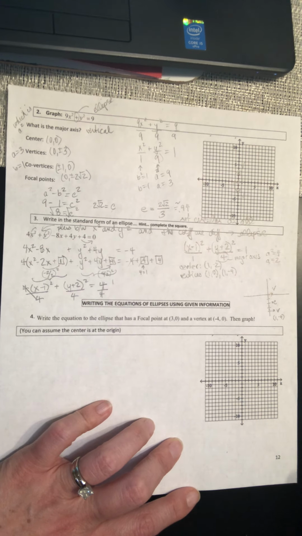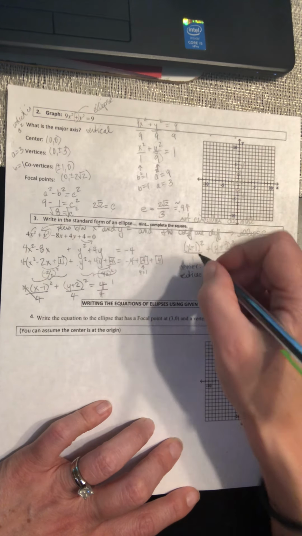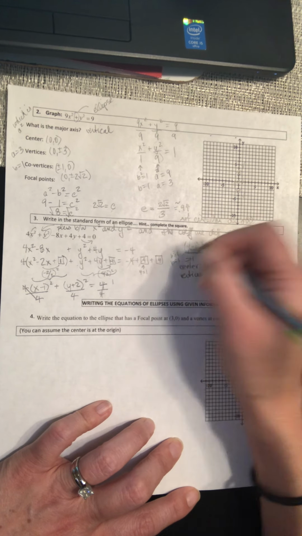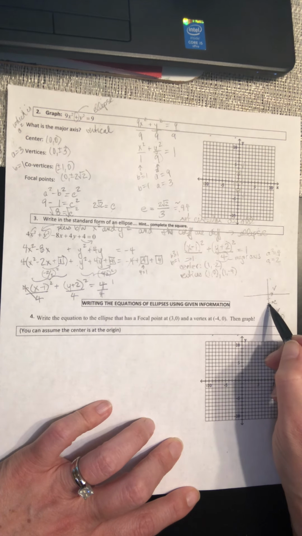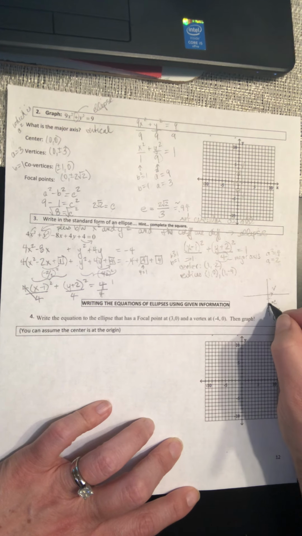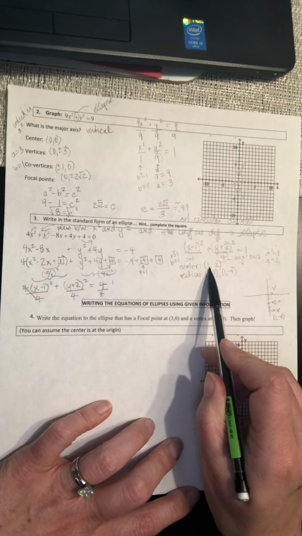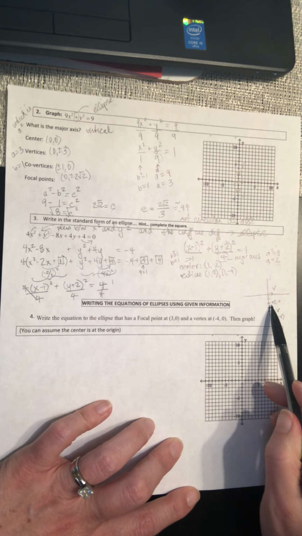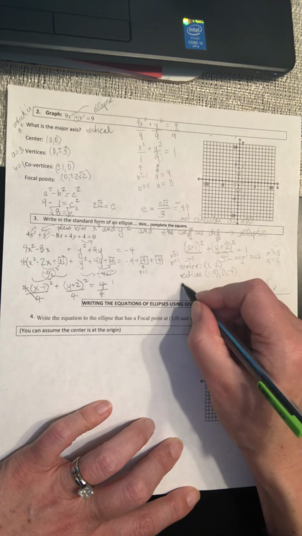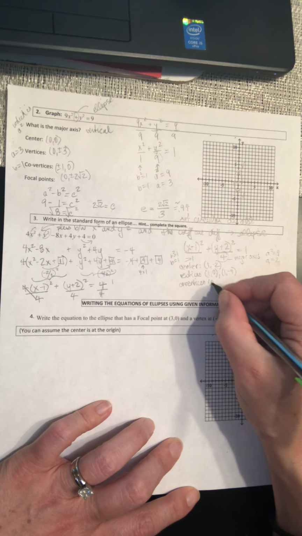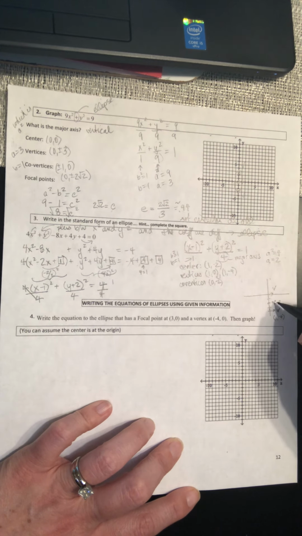And then my co-vertices are using the b value. So b squared equals 1, so b is 1. So I'm going to go to the right and to the left, 1 and 1. That's going to change my x values by 1 from the center. So I'm going to get 0, negative 2. And then this one I went over, so this was at 1, 2.